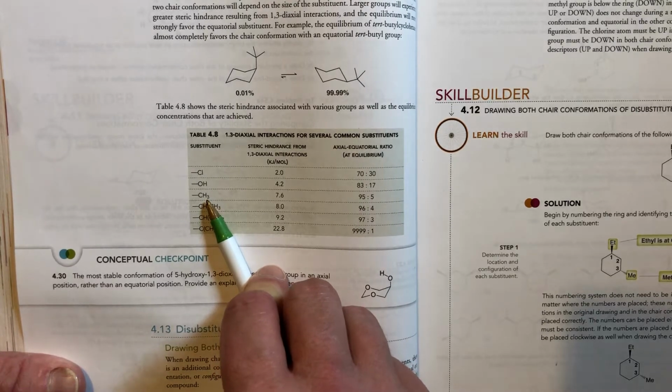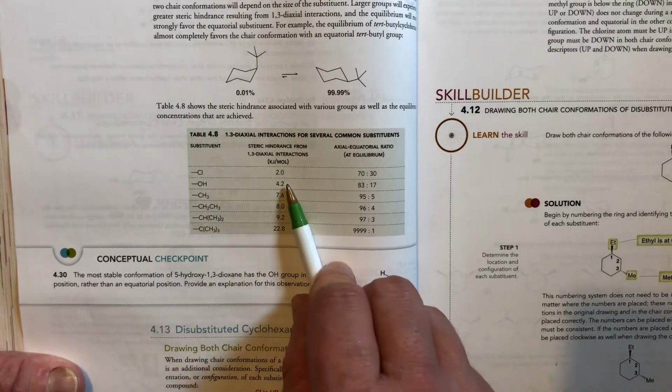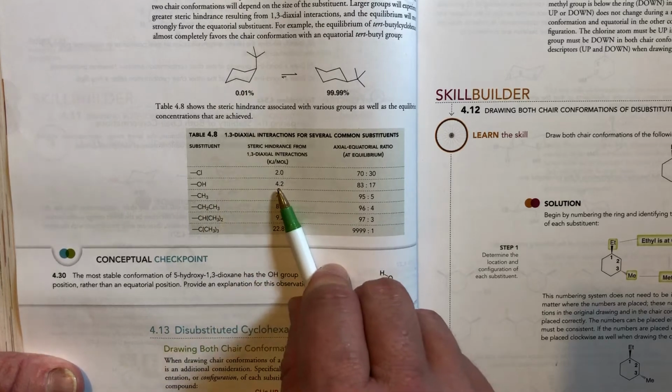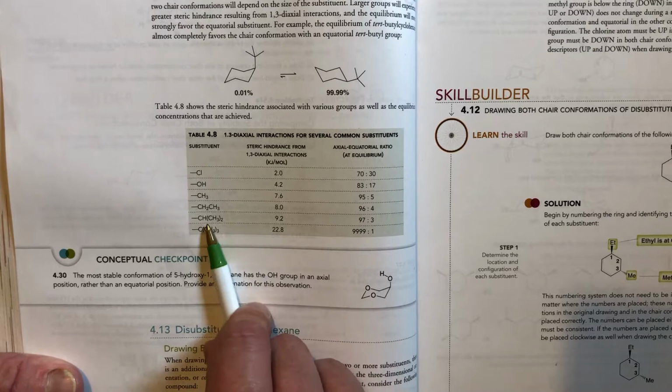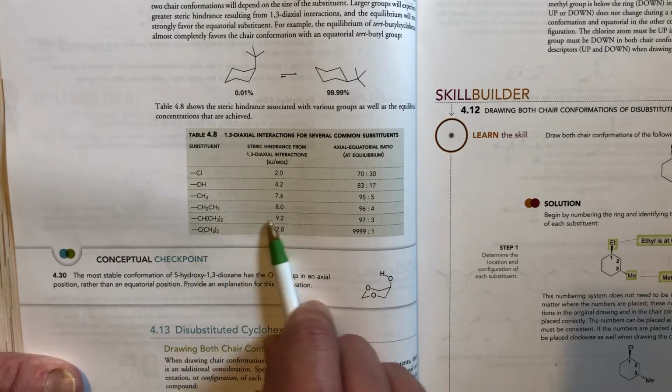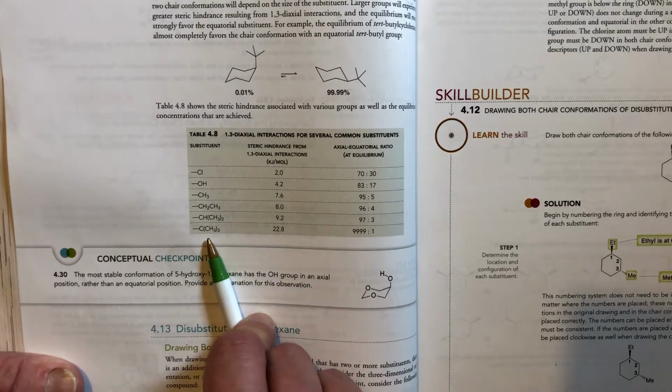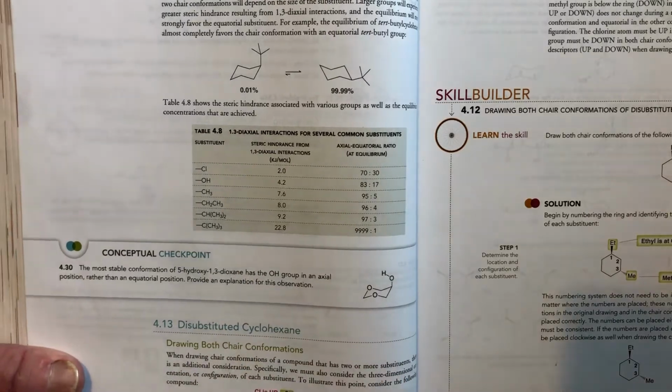methane, or methyl, I'm sorry. 4.2 for hydroxyl, but that one can get complicated. We already talked about it. For ethyl, it's 8.0. This would be isopropyl, 9.2. And tert-butyl would be 22.8.